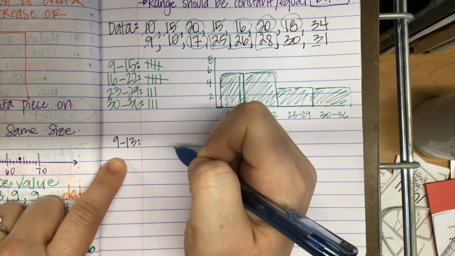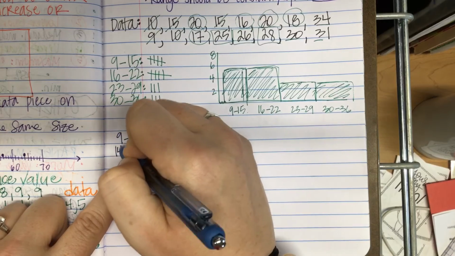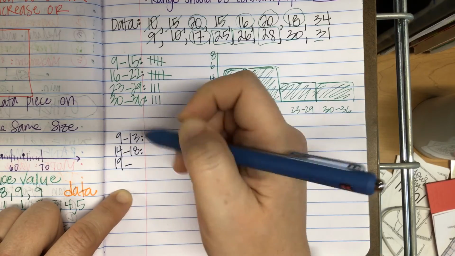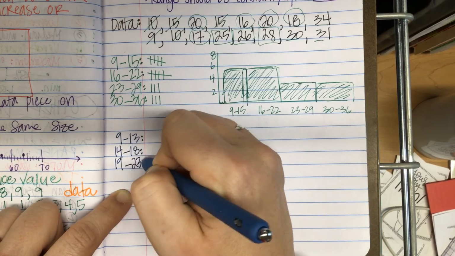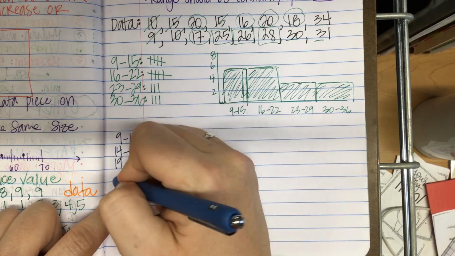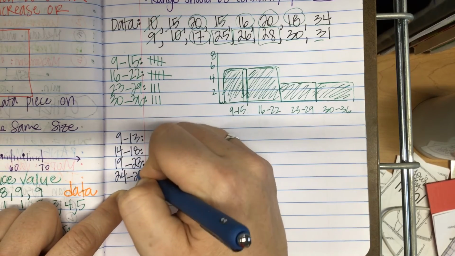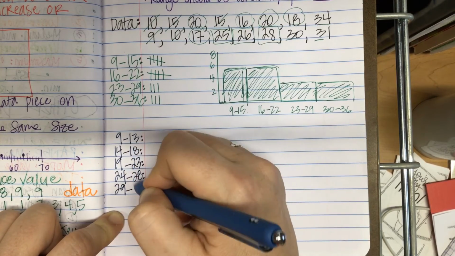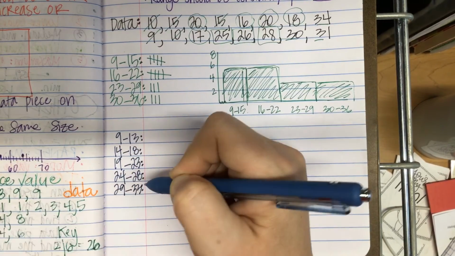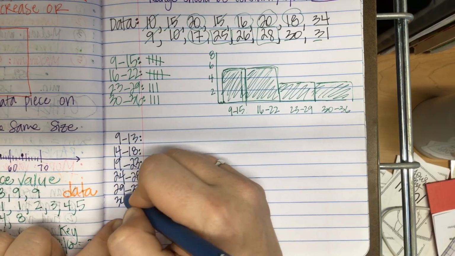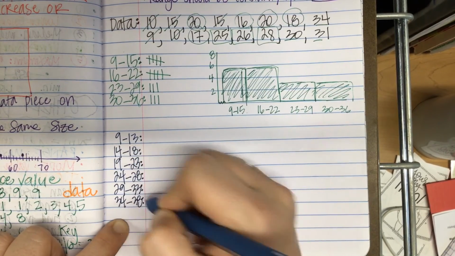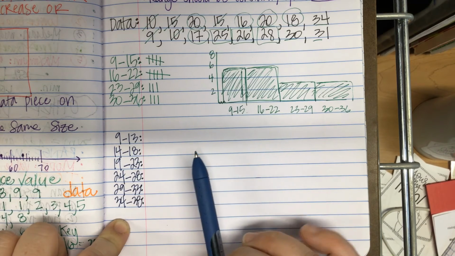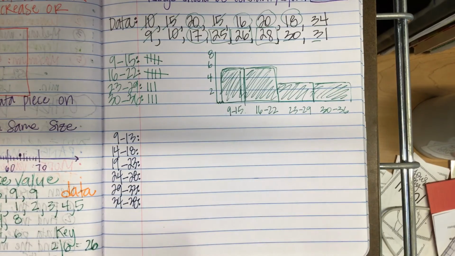So what would be my next bin width? 14 to 18, 19 to 23, 24 to 28, 29 to 33, good. And I don't need to go higher than 38, right? Hold on. My largest number is 34, so I'm good.